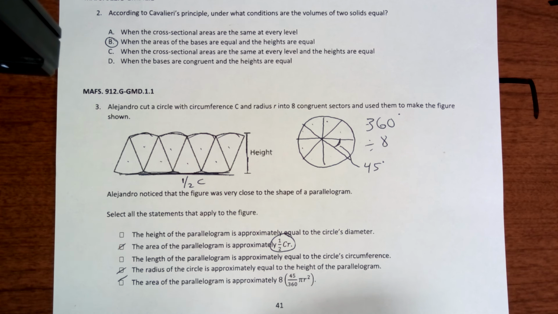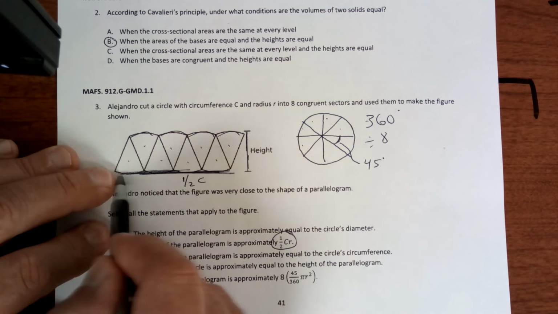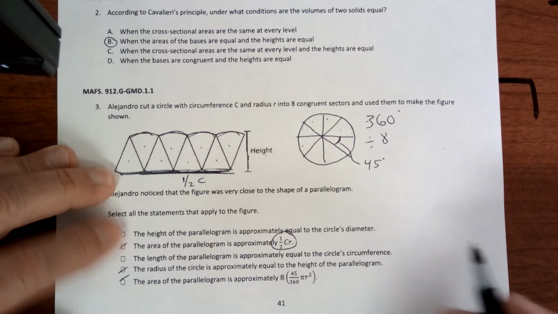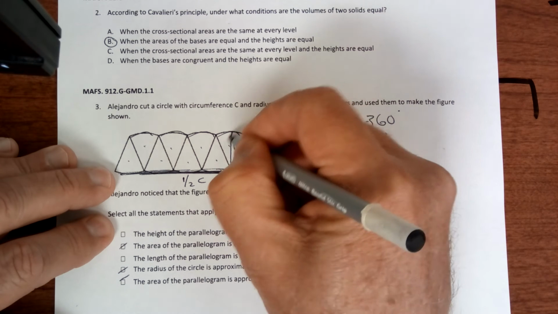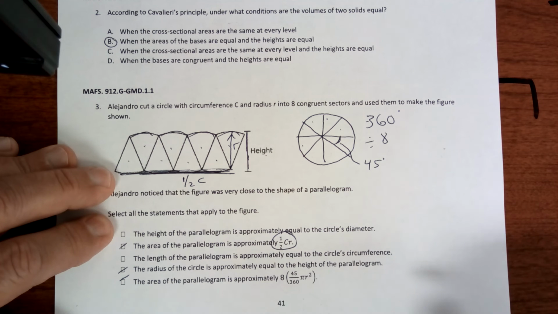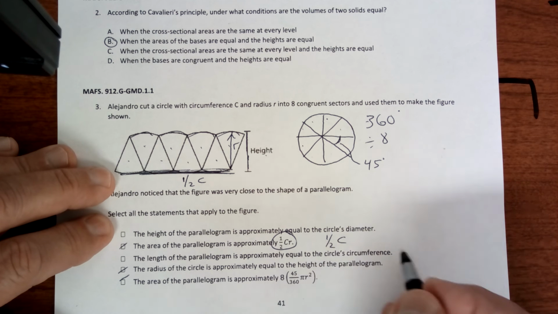So if you take the base, which is half of the circumference, times the height, and the height here is actually the radius of the circle. And so here it is. It's half times the circumference times the radius.